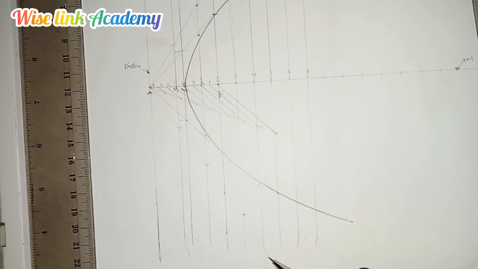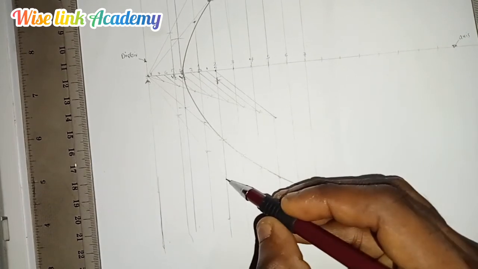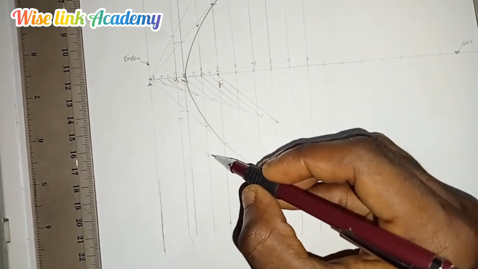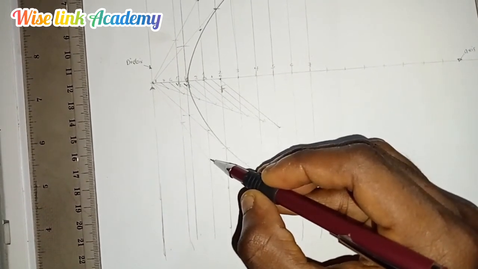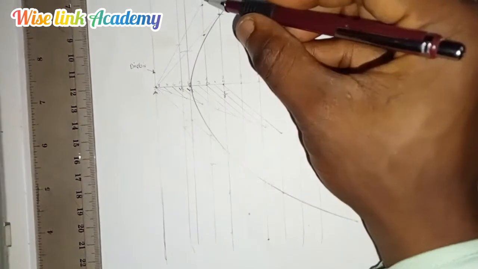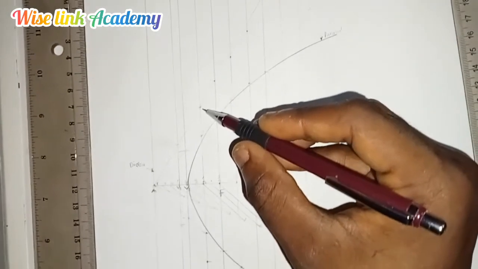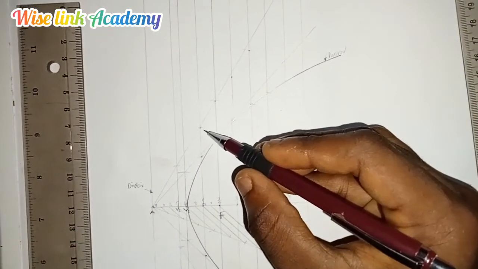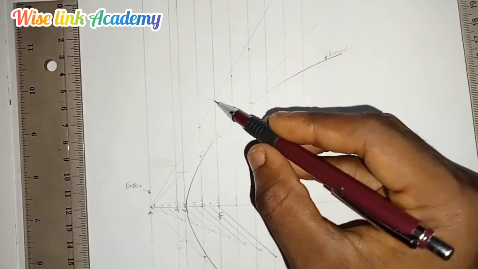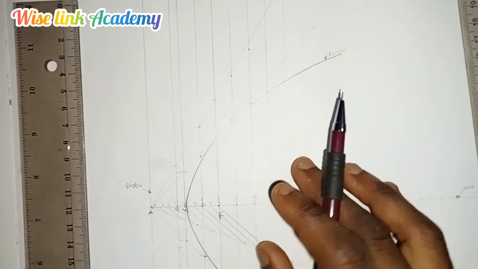And the point here too. So I've taken this, and this. Now I've taken the upper one. So this, this and this. So the next one is what?